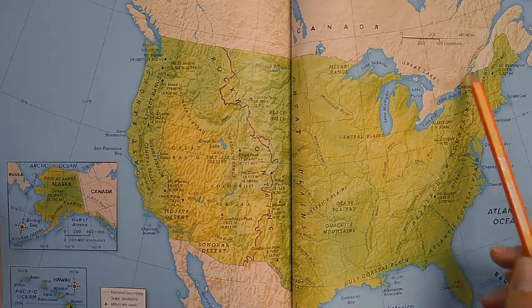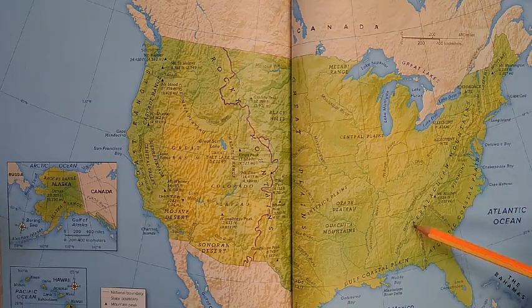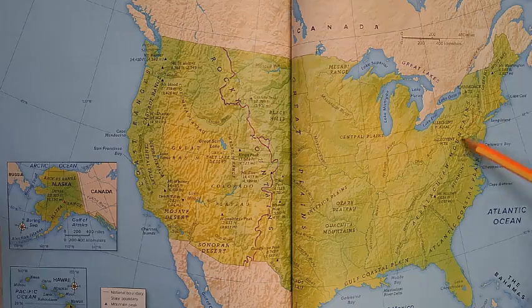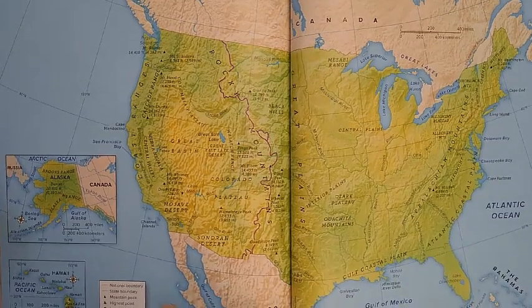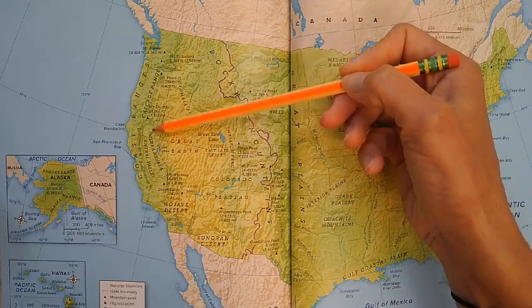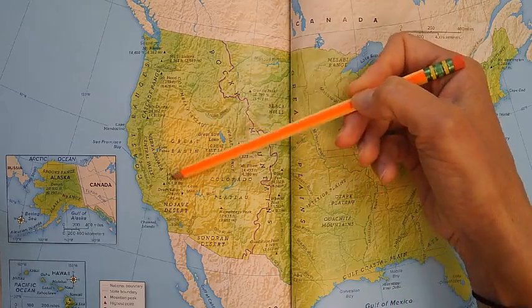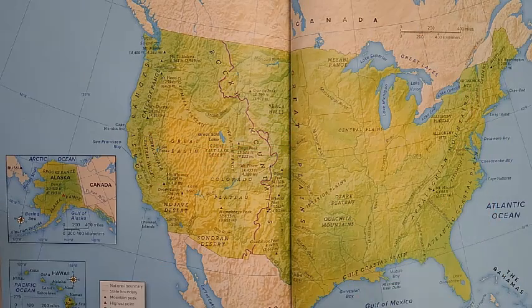United States. You can see the Great Lakes up here. You can see how it reads Appalachian Mountains through this area. The Gulf Coastal Plain. You can see where the Gulf of Mexico comes in. We have the Florida Panhandle, which is a peninsula. You have the Rio Grande River that separates the United States and Mexico. You have the Sierra Nevada Mountains, which is what we are very close to here in the Central Valley. This is where we're located, right here in the Central Valley.